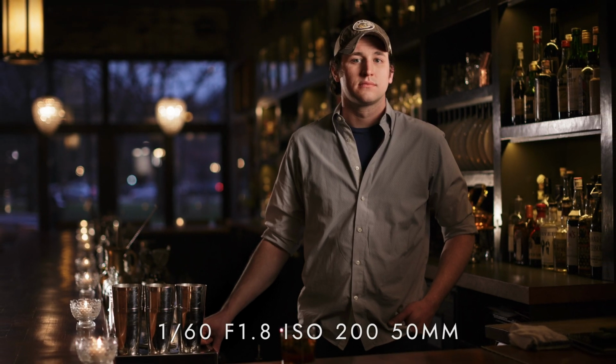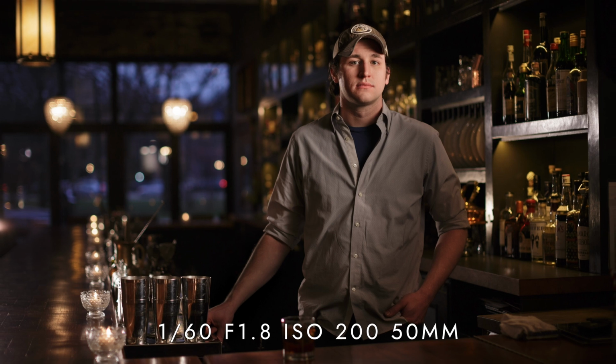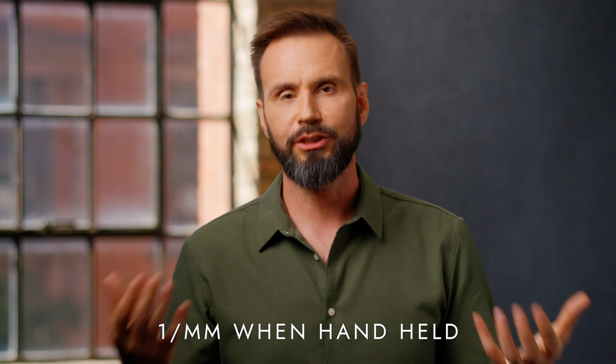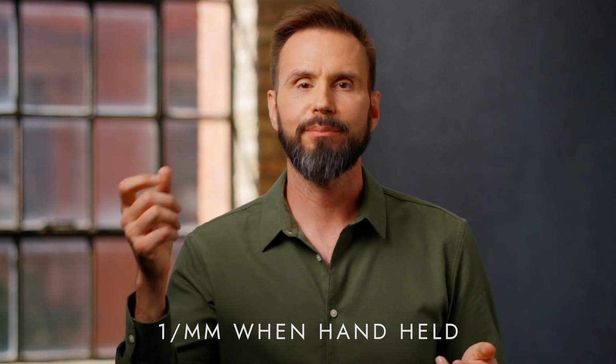So a good rule of thumb is if you're using a 50mm lens, then you want to shoot at 1/50th of a second or faster in order to prevent camera shake. Now, some people would say on large megapixel sensors, you want to shoot at double the millimeters. So with a 50mm lens, you'd want to shoot at 1/100th of a second in order to prevent camera shake. Now, you could always use a tripod, and that's something I've got used to doing lately.